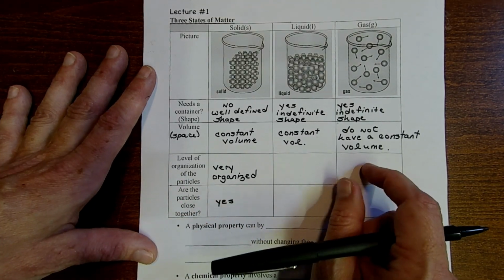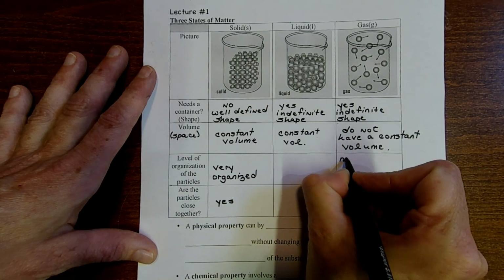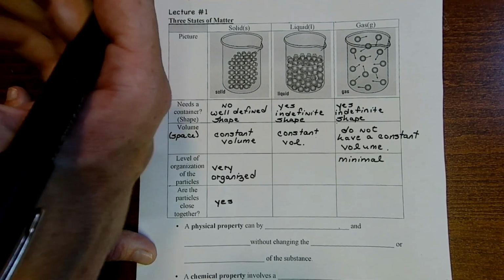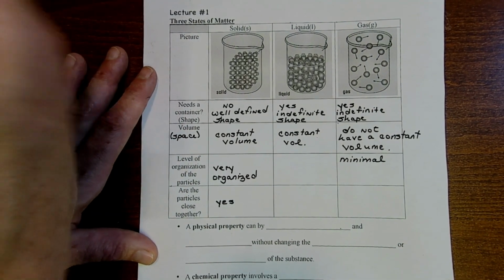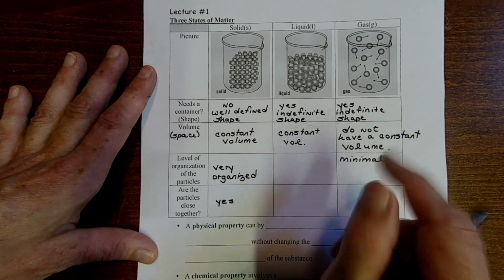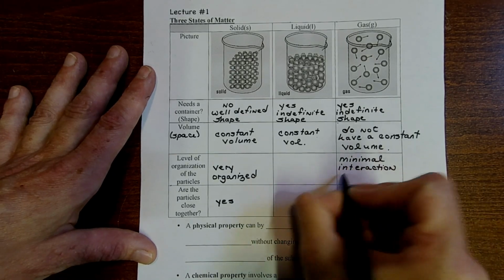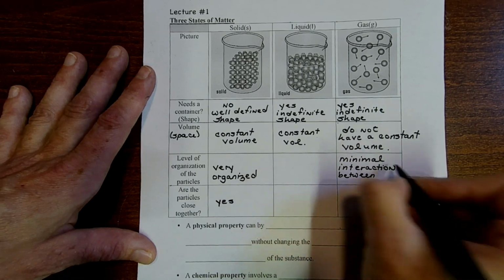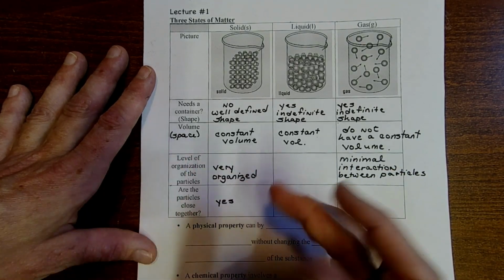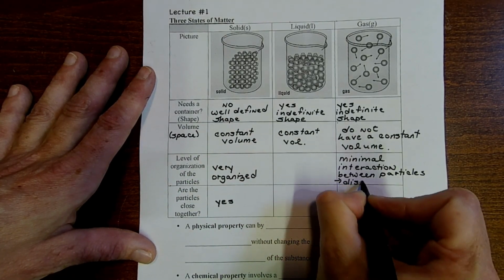Gases, on the other hand, one of the things about gases is they have minimal interaction between particles. And let me make note of that. That's important to know, because the organization that we see with solids is due to the interactions, whether they be bonds or intermolecular forces, but it's due to interactions between the particles. With gases, we have minimal interaction between the particles. And that is related to the fact that if you just look at gases and you had the ability to see the particles, it would look really disorganized.